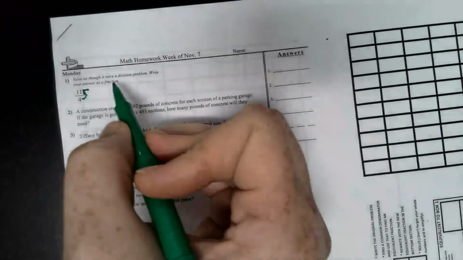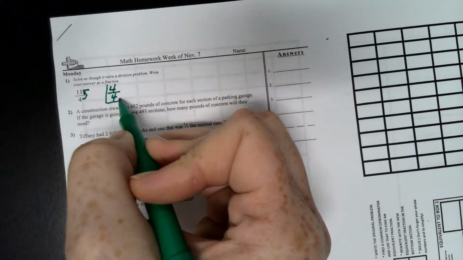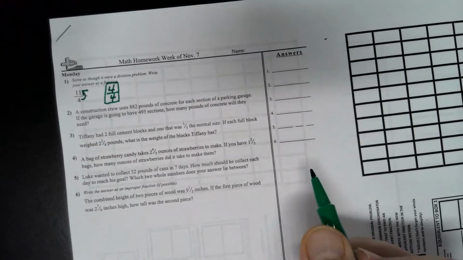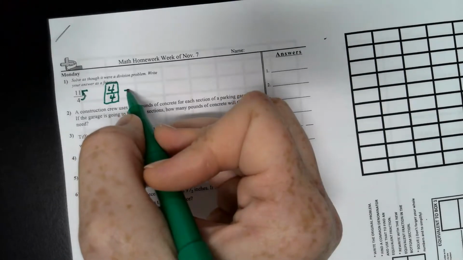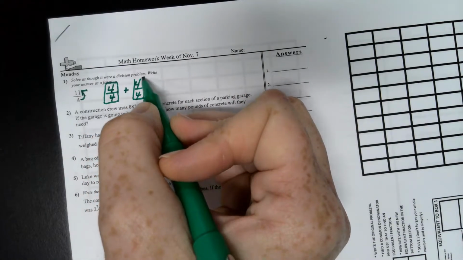Okay, we know we can get 1. So let's make 1 4/4. So there's 1 whole. There's my chunky 1. Can we do another 4/4? We sure can. So we can make another 4/4. So there's our second whole.